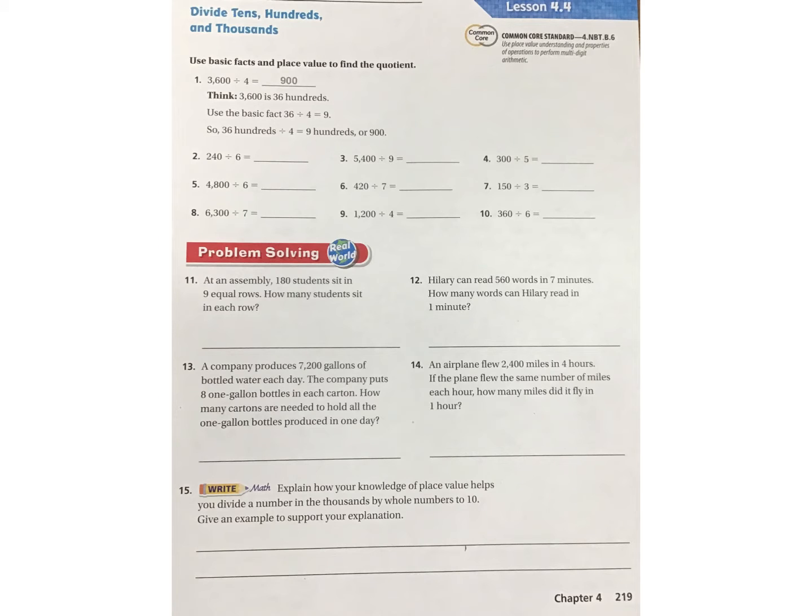This lesson is 4.4 in Go Math Practice and Homework. The title of this lesson is Divide Tens, Hundreds, and Thousands. Let's read the directions for the first section. Ready? Go. Use basic facts and place value to find the quotient.